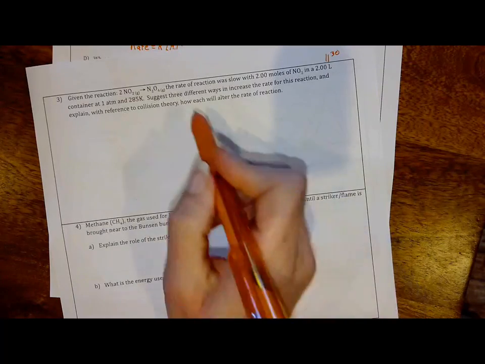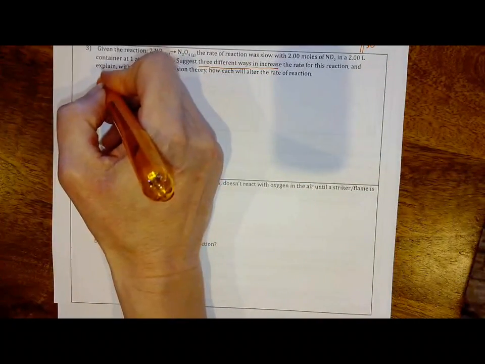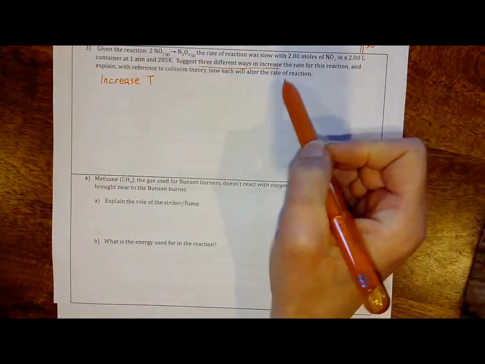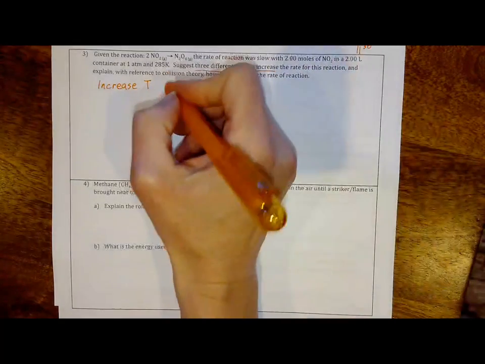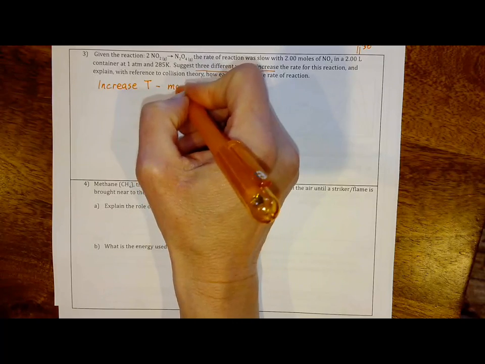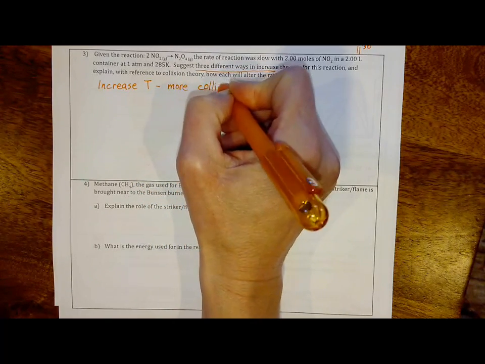So it asks for 3 different ways to increase the rate for the reaction and explain by referencing collision theory how each is going to alter the rate of reaction. So way number 1, increase the temperature. And with respect to collision theory, why is that going to alter the rate of reaction? Well, increasing the temperature is going to mean more collisions will have enough energy to overcome activation energy.